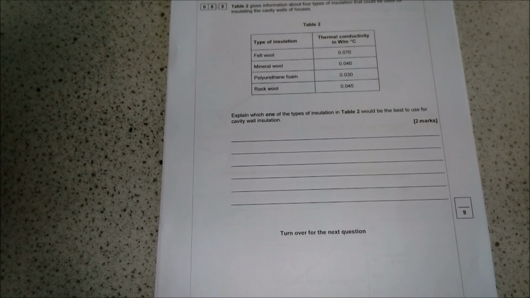Go back and have a go at this question, take notes of the amount of marks it's worth, and try and squeeze as many marks out of it as possible.